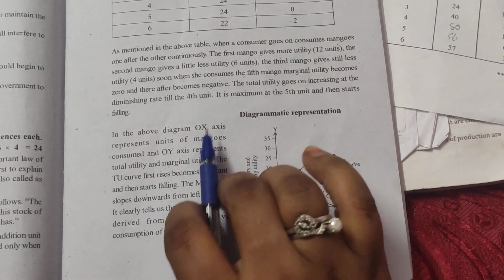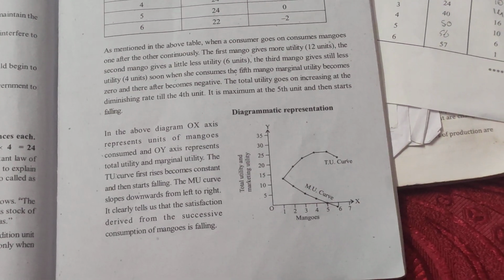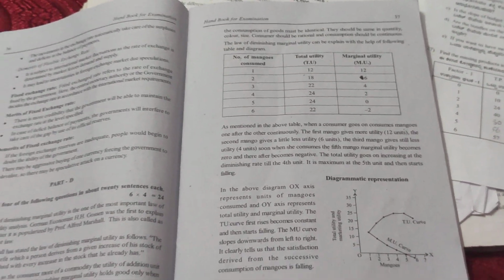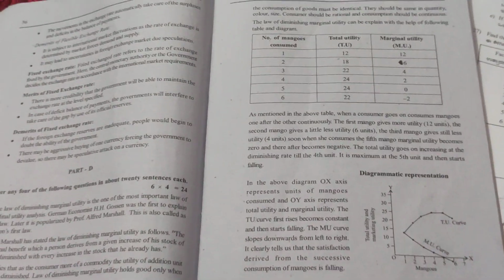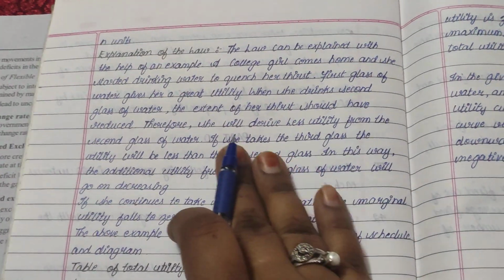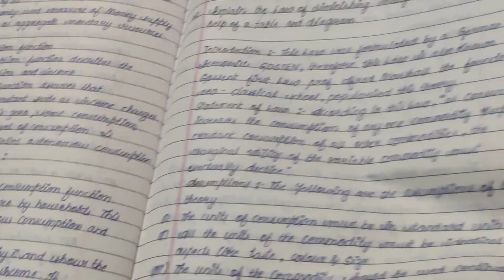And you have to write the diagrammatic explanation of this diagram. By that you can easily get 6 marks. This is the law of diminishing marginal utility.